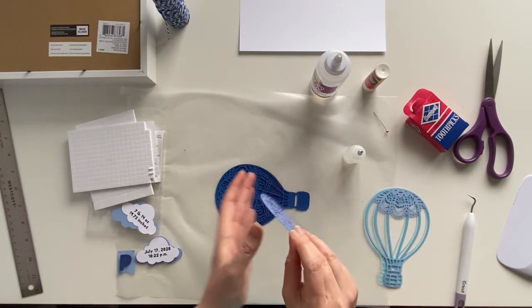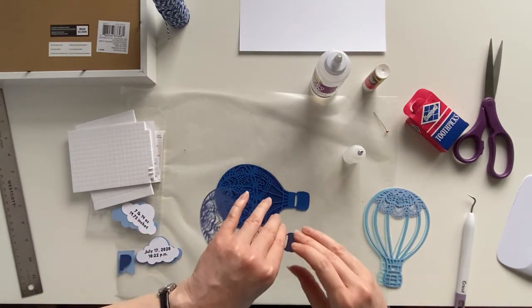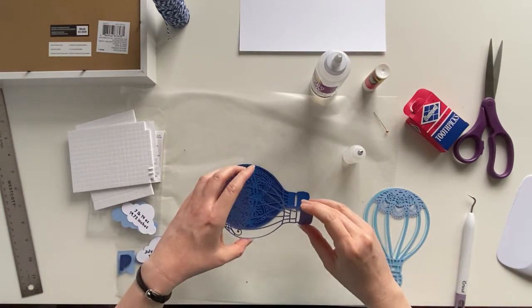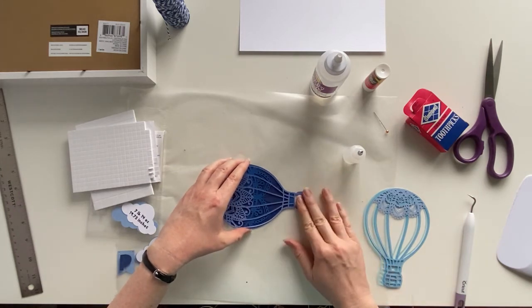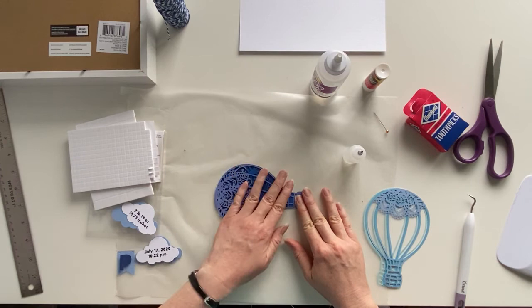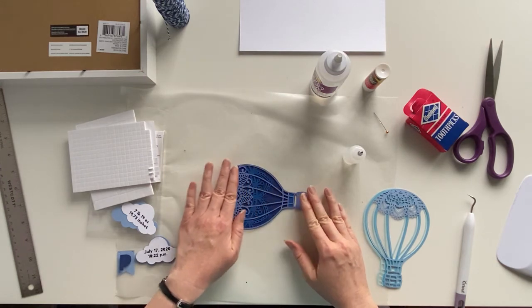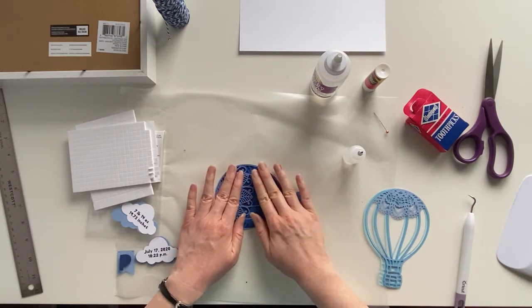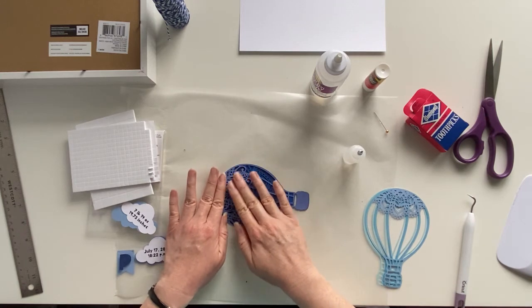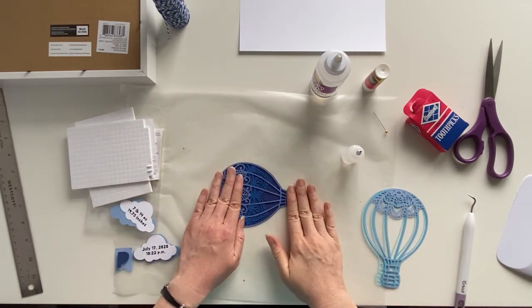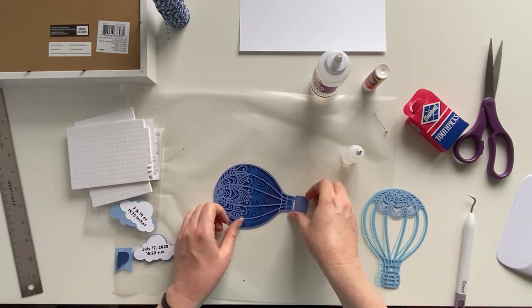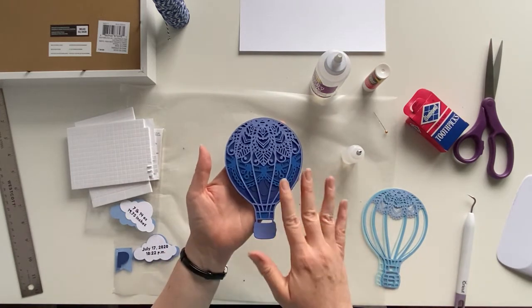Okay, slide this over. Sandwich it on. Okay, press down. Again, I'm not feeling any liquid glue coming up because I use my glue very sparingly, and it's starting to take shape now.